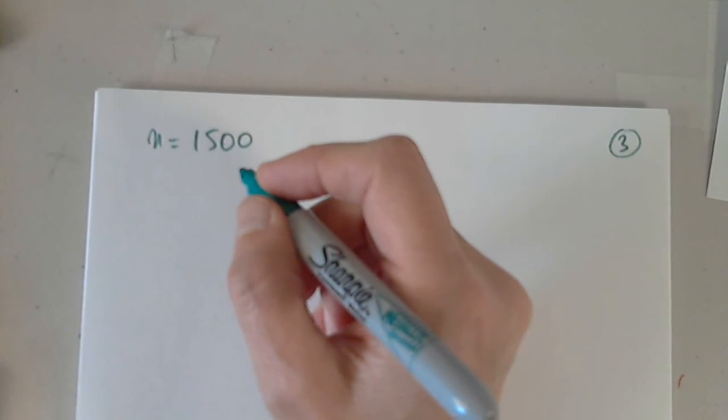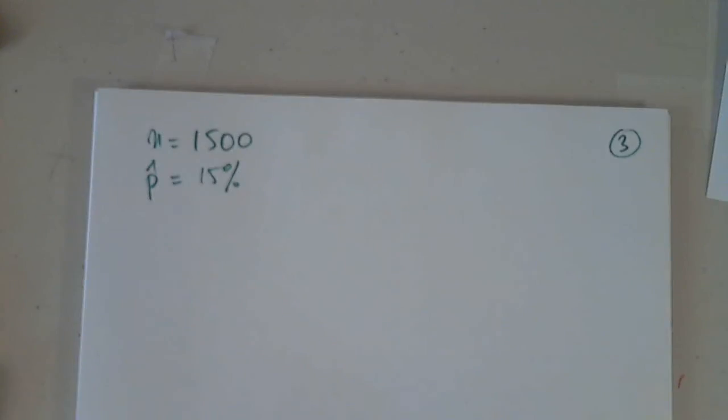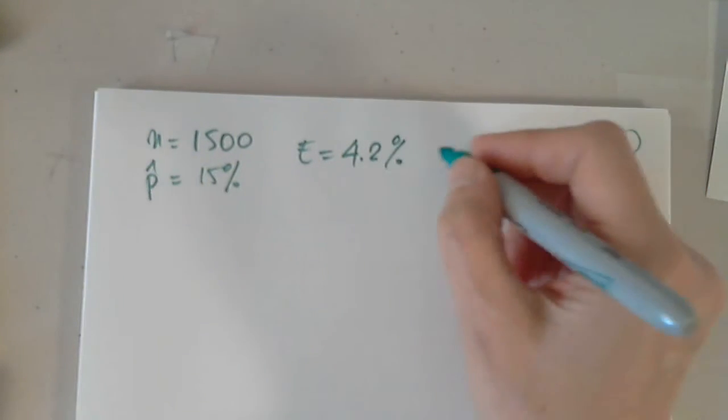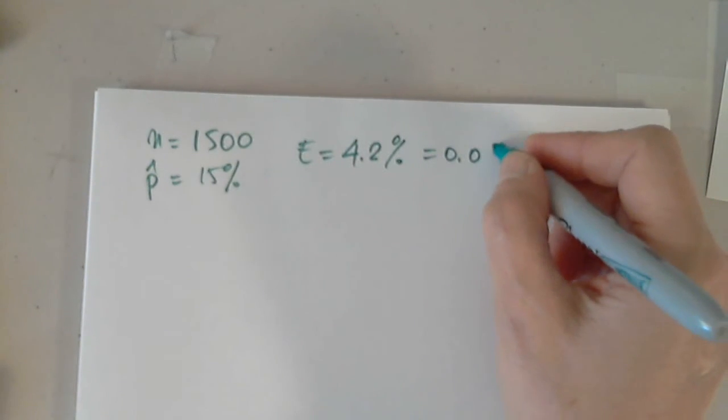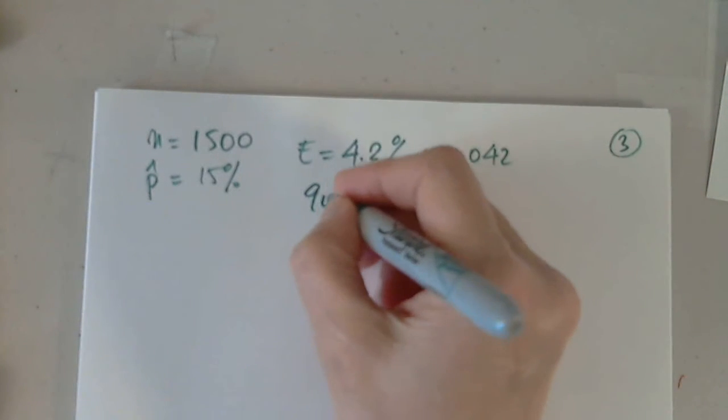Adult citizens of a nation found that 15%, so that's P hat coming from the sample, a national survey. Still a sample of 1,500 of a nation found that 15% dreaded Valentine's Day. So that's coming from the sample, so it's P hat. The margin of error for the survey, E, equals 4.2 percentage points, which has to be changed into 0.042. With a 90% confidence interval.